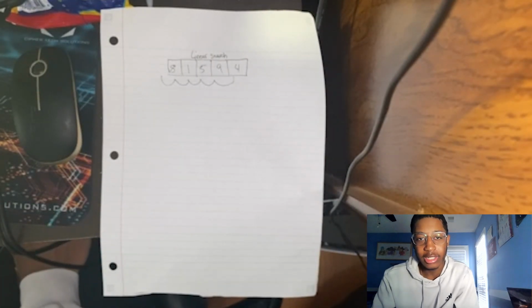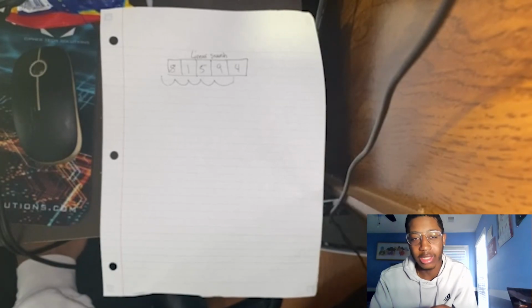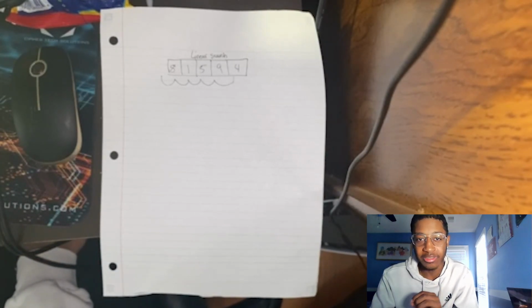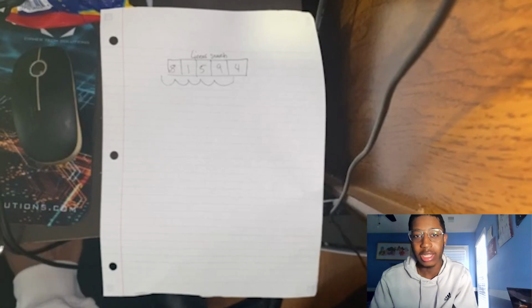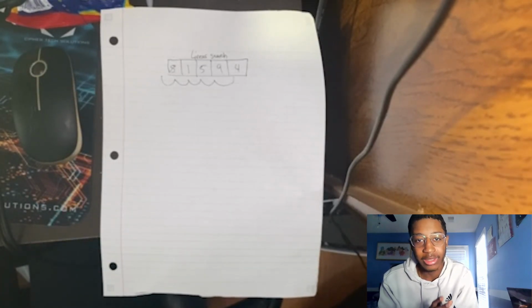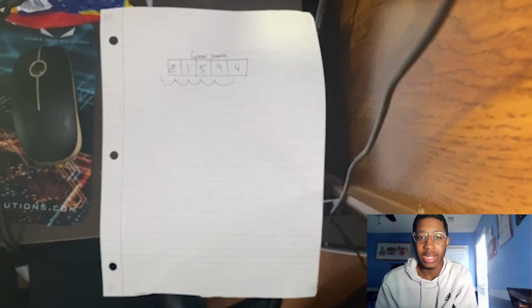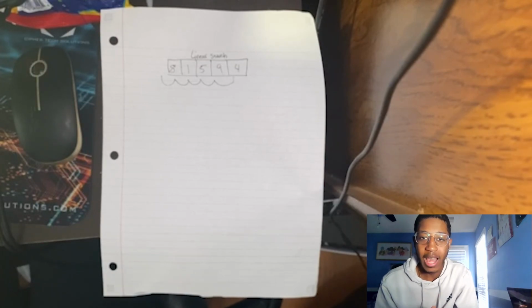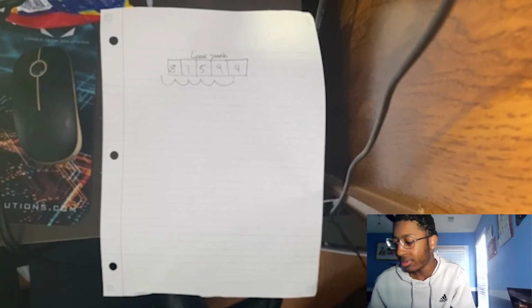Now, the reason why this is problematic is because if this list is really big, like we're talking about billions, the element that we're looking for, theoretically, could be the last element in the list, and that would take a really long time. So this is where binary search comes into play. And like I mentioned earlier, it works by repeatedly dividing a sorted list or array in half until it finds the element we're looking for.